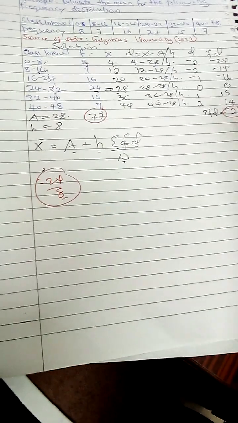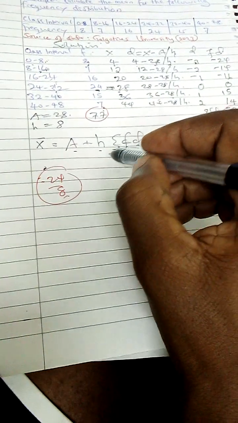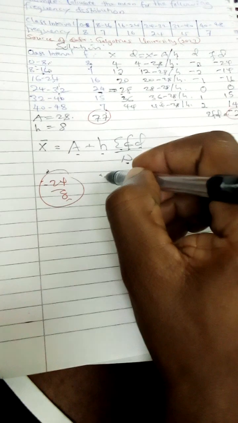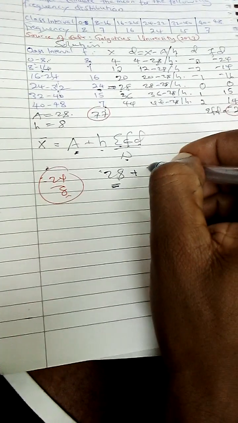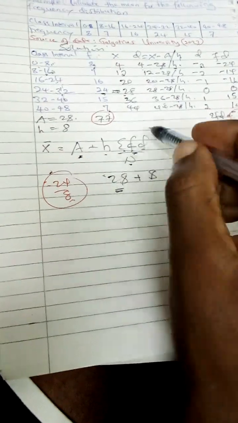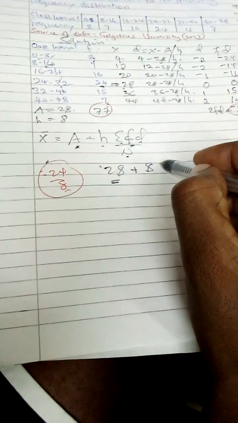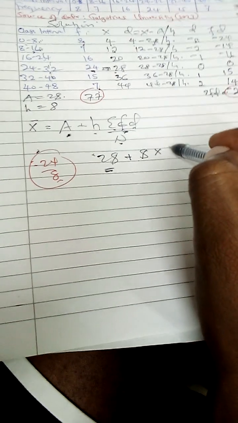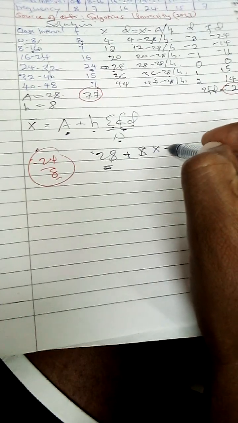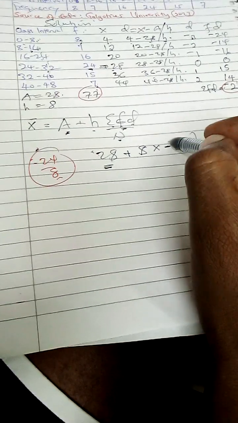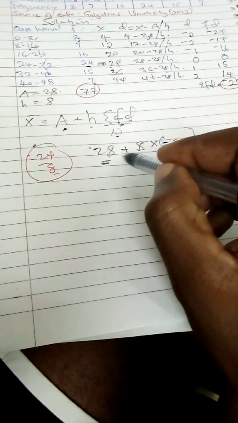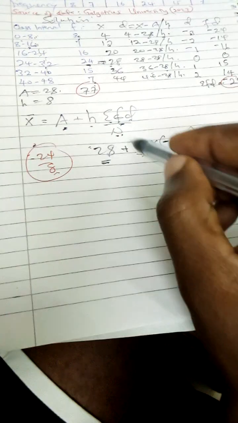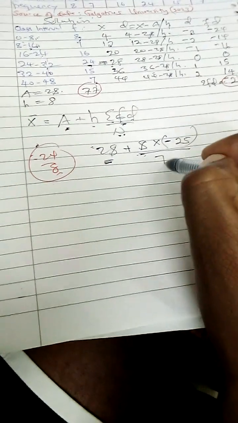You take the 28, which is the assumed mean, plus 8, which is h, times negative 25, which is the total fd, divided by n, which is 77.